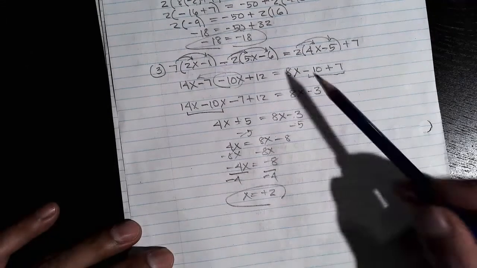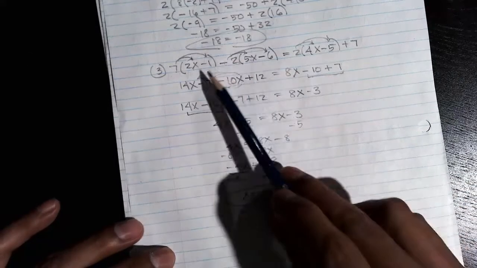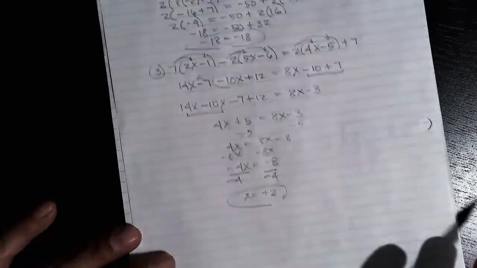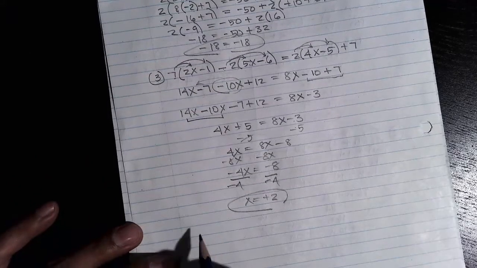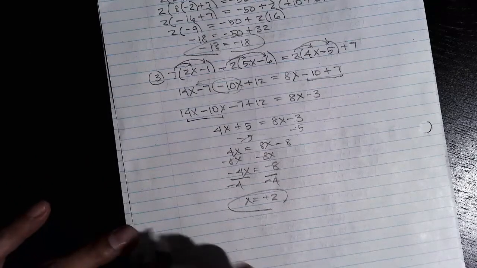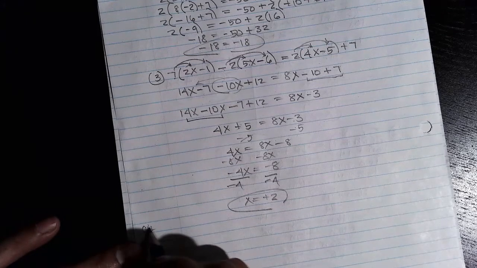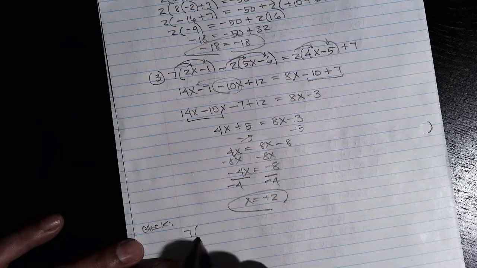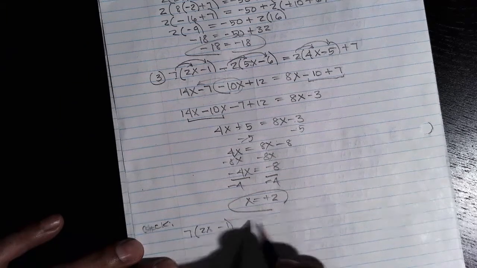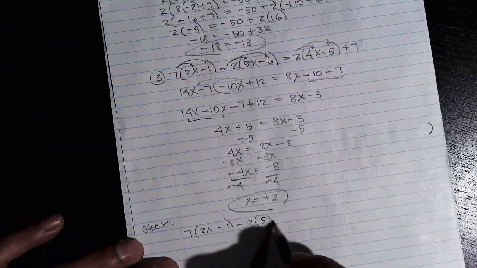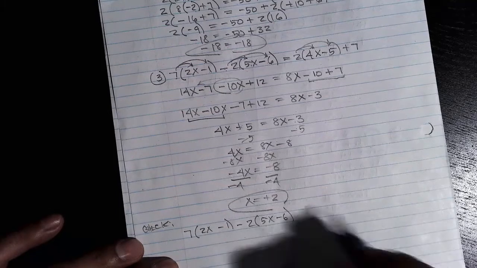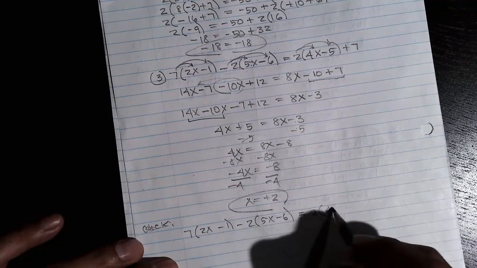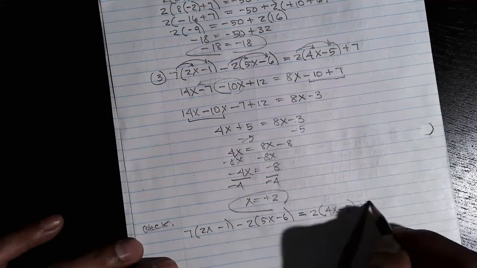Did any of you guess that that would be positive 2 from this original equation? Well, if you did, you're good. And now here comes the check. Let's write the original equation. 7 times (2x minus 1) minus 2 times (5x minus 6). I think I'm going to run out of room here. I'm going to have to go to a different page. Equals 2 times (4x minus 5) plus 7.